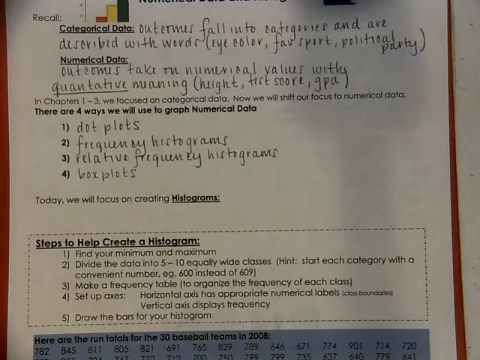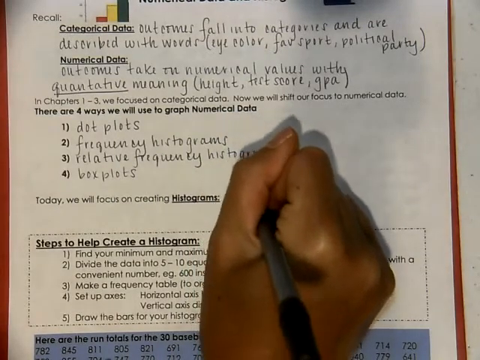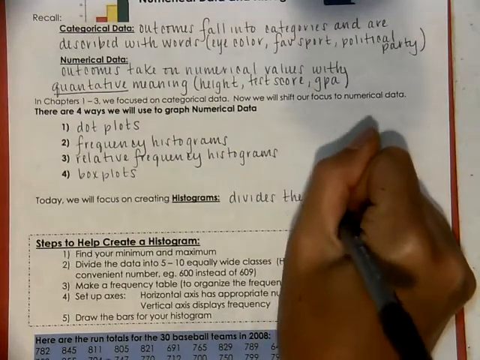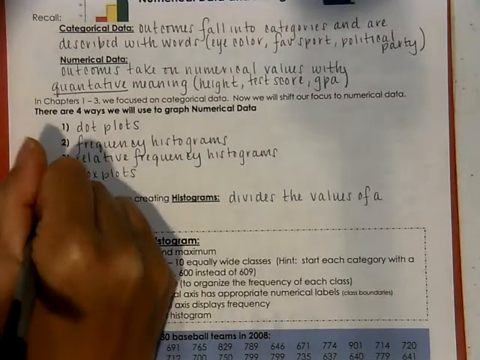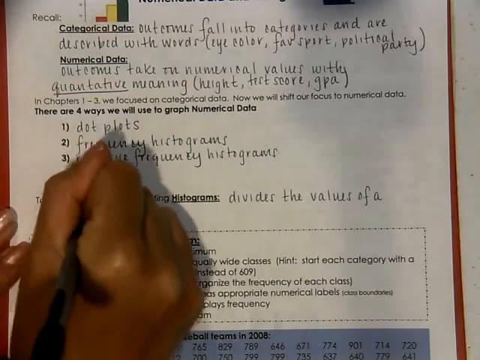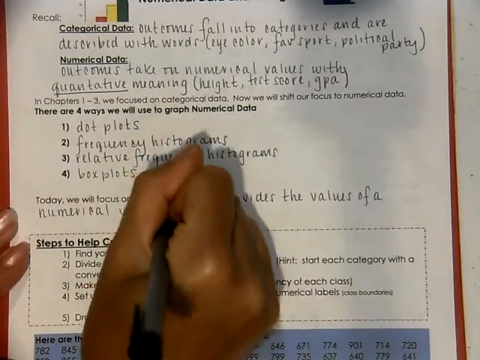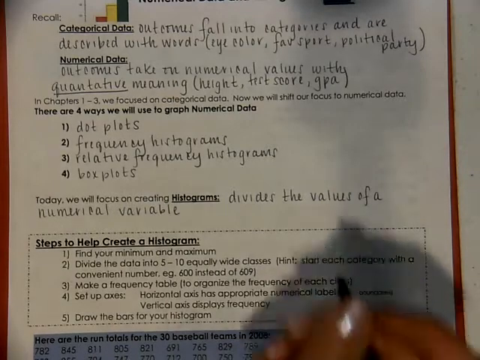Okay? But today we're going to focus on histograms. So what's a histogram? A histogram divides the values of a numerical variable into classes and uses bars to represent the frequency of each class.